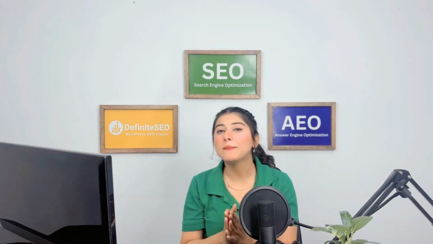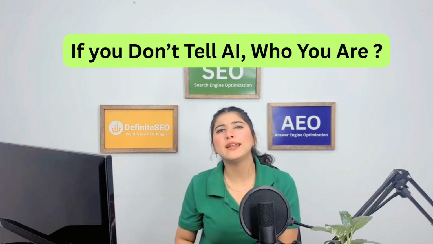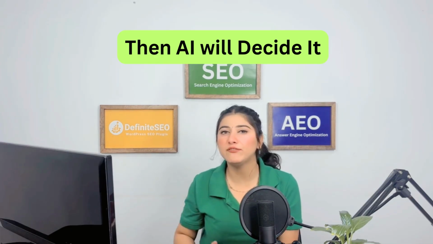So this was the LLMS file created manually. You can manually add pages and content links here and just publish it in the LLMS file for the use of AI tools. So remember this, SEO is no longer just about ranking on search engines. It's also about how AI understands your website. If you don't tell AI who you are, the AI will decide, and most of the time it's not in your favor. So create the LLMS.txt file for your website and give a guidebook to AI tools.